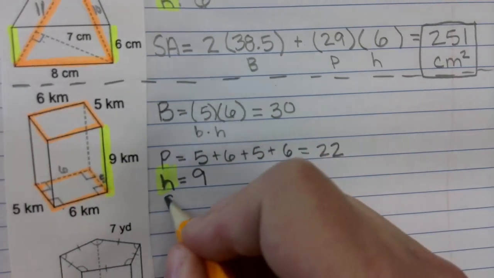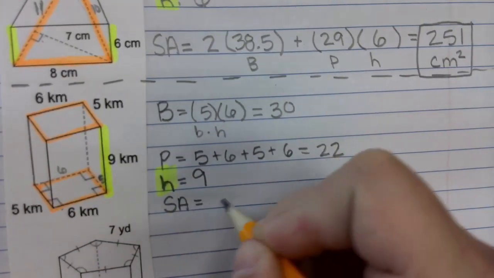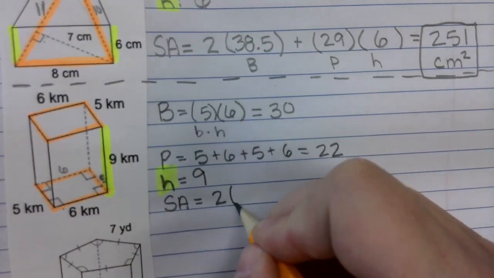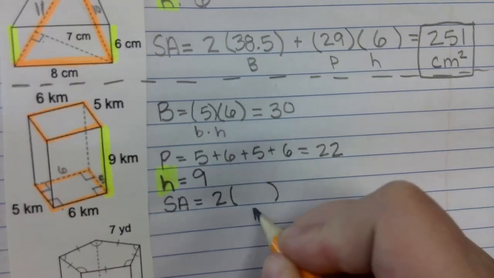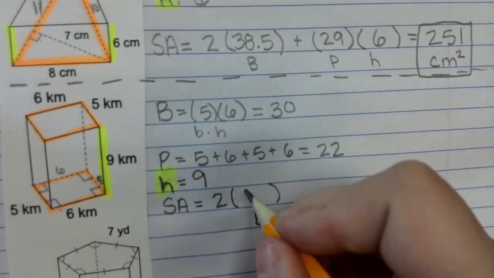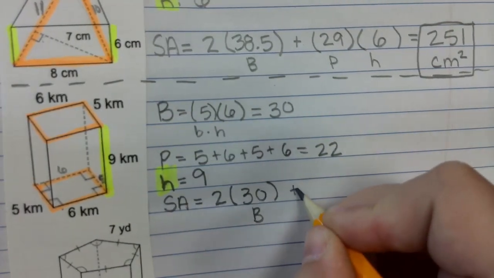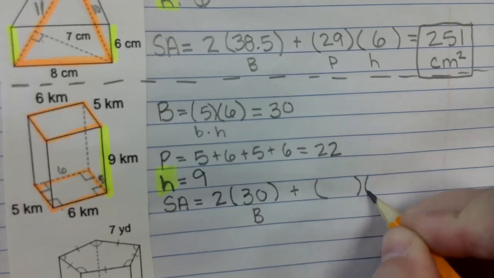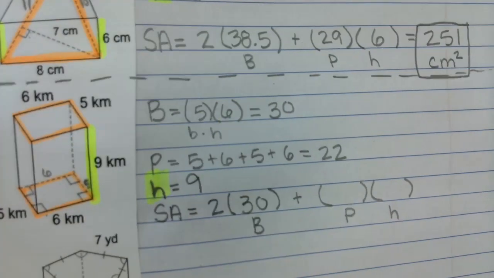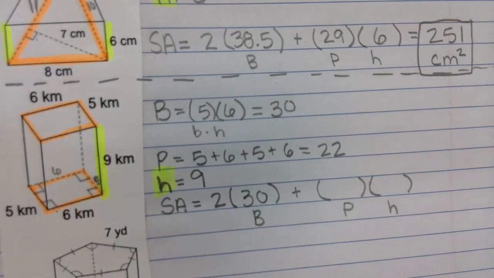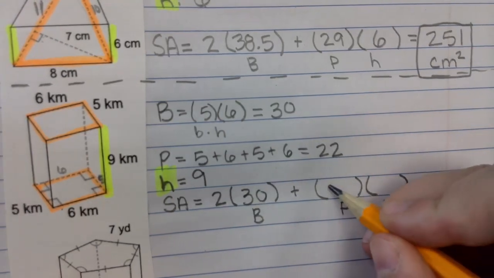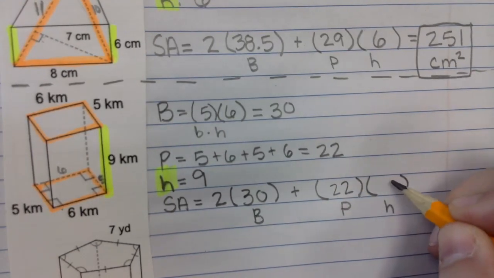All right, so our surface area formula is 2 times the area of our base. What do we have for our area of the base? 30. Plus, and that's our perimeter times our height. So what is our perimeter? 22 times our height? 9.